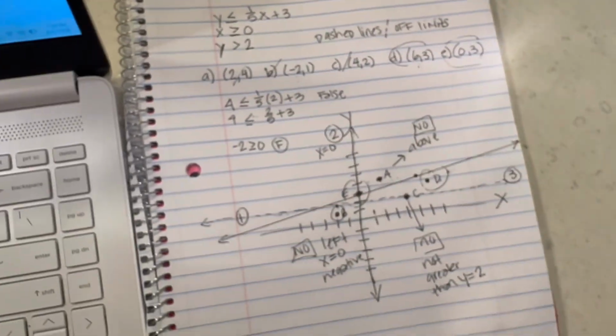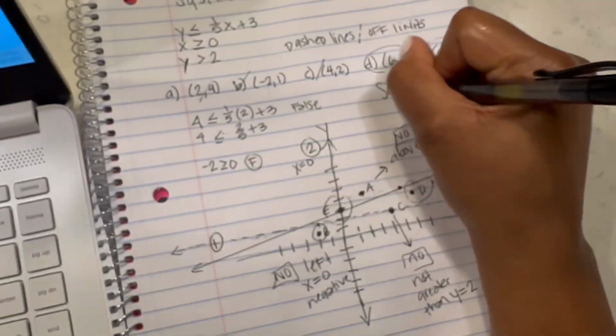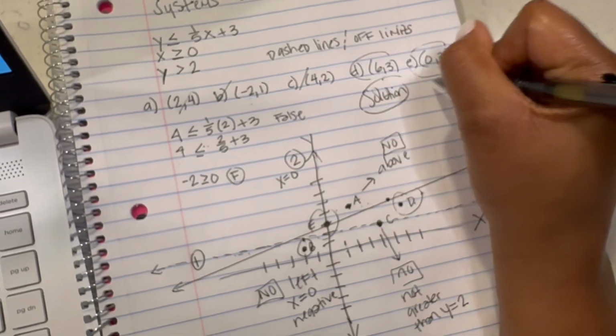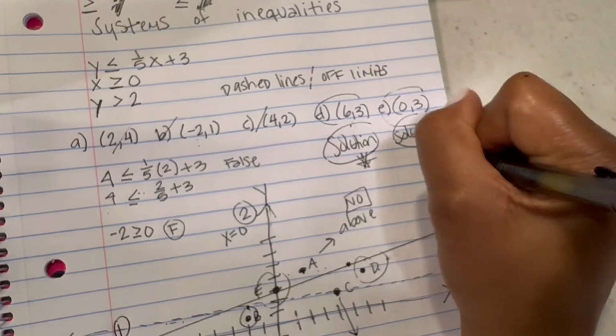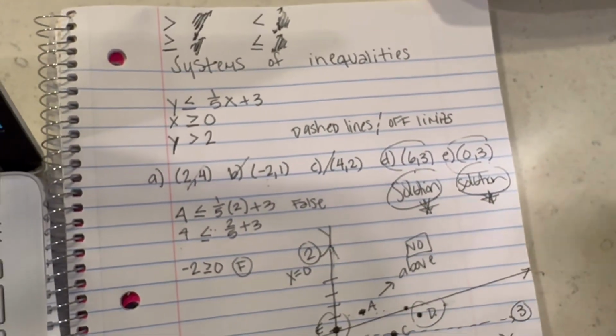Okay, so that's how you do graphing of inequalities. Make sure you know that this means solution. These are solutions. Write that down, circle it, solution. That's what that means. It satisfies the inequality.